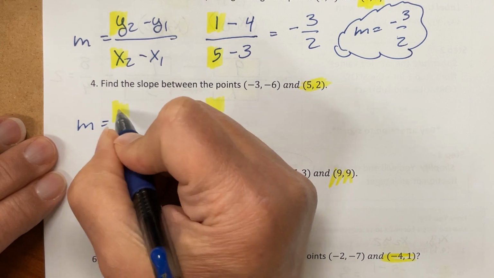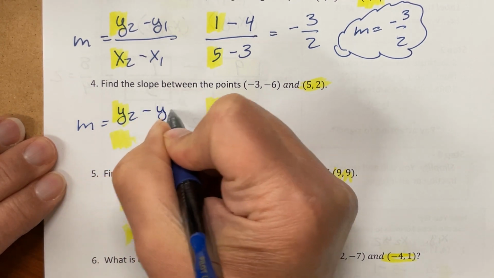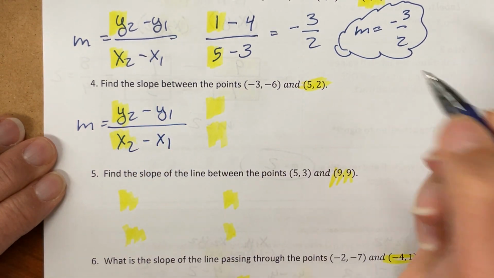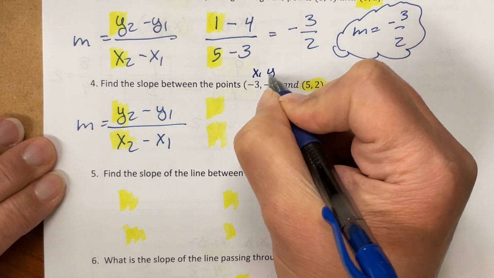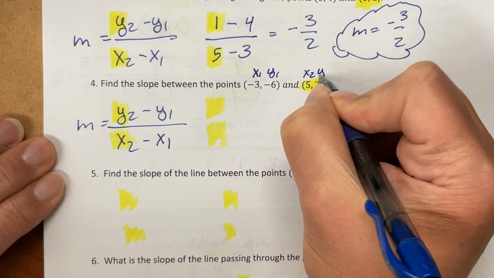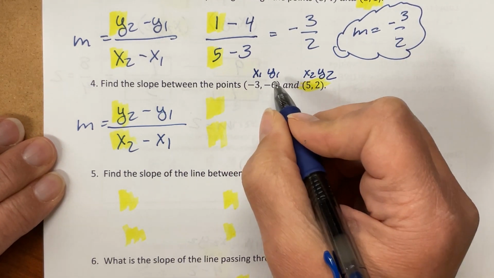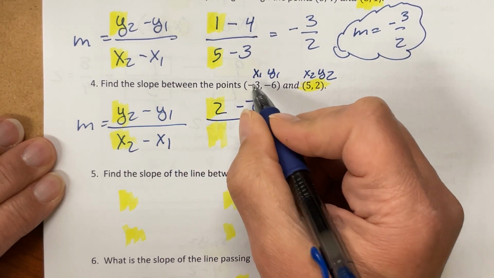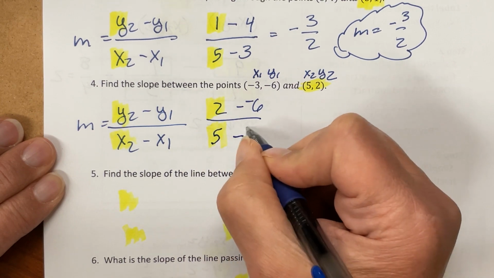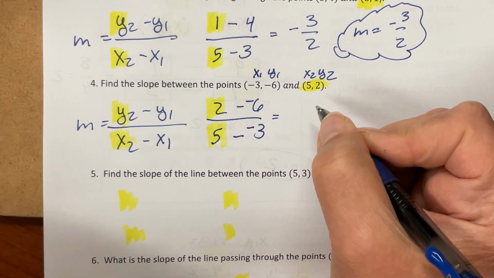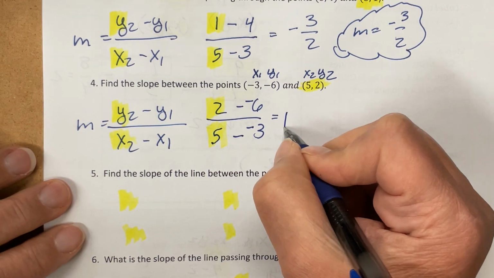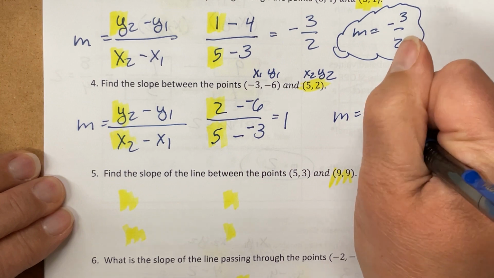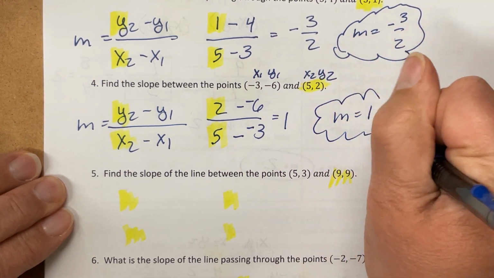M equals y2 minus y1 over x2 minus x1. Fill in my numbers. x1, y1, x2, y2. 2 minus negative 6 over 5 minus negative 3. And I get 1. If I put that in a calculator, I get 1. M equals 1. Puffy cloud of happiness. There we go.